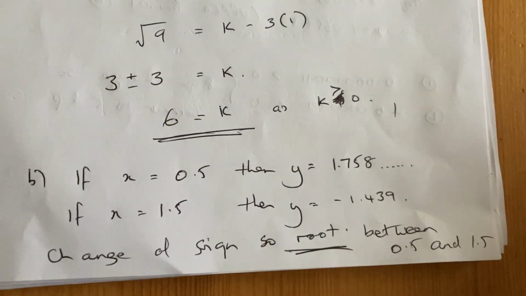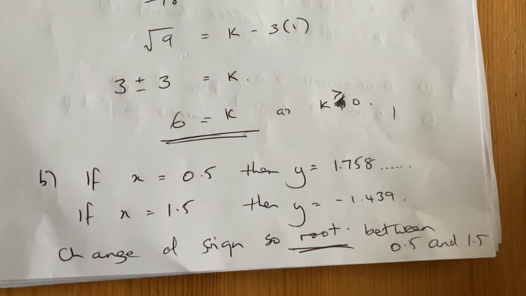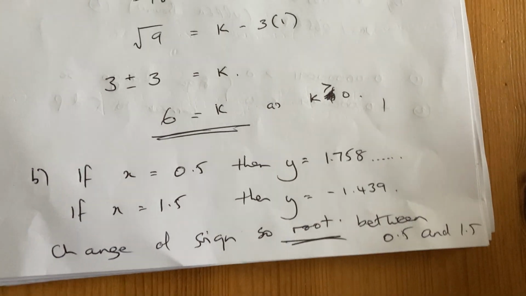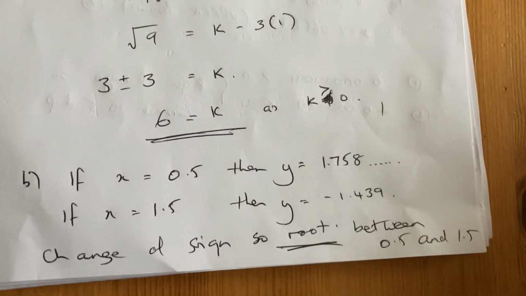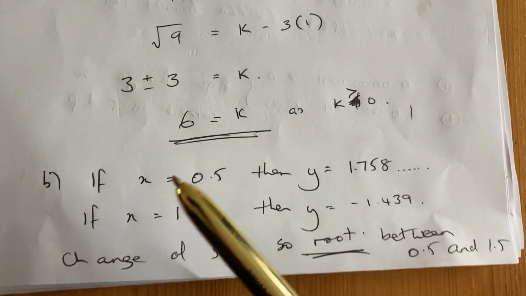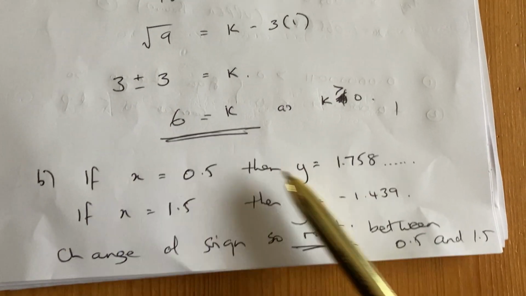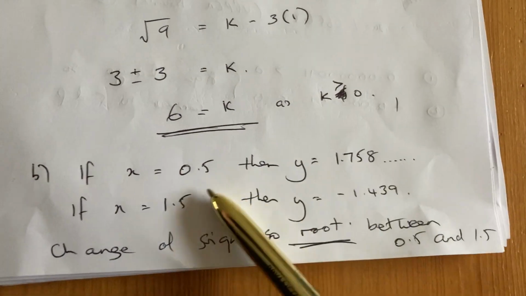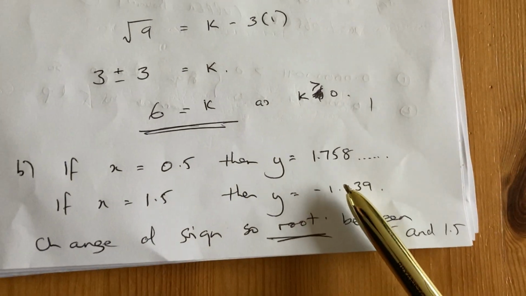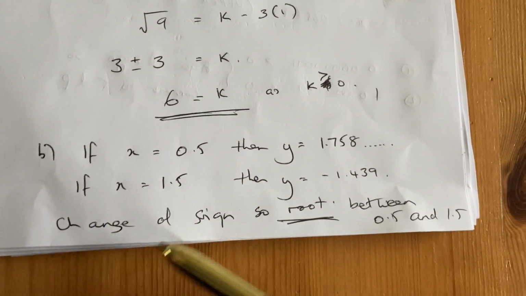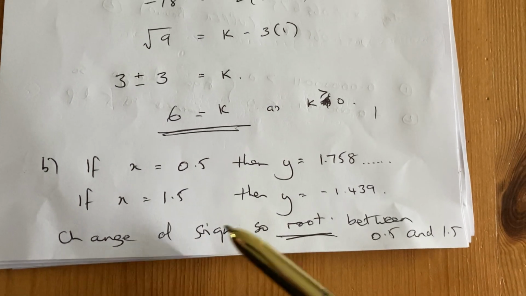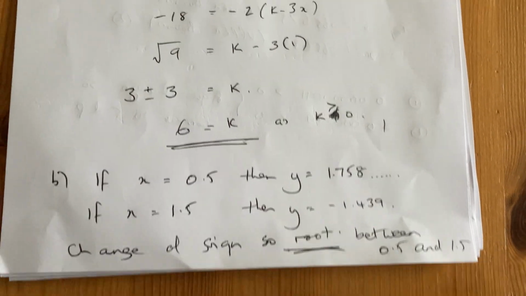In part B, you're using the change of sign technique. If the line does go through the x-axis, then either side of the crossing point, one will be a positive y value and one will be a negative y value. So if you put 0.5 in and you get a positive value for y, and if you put 1.5 in and you get a negative value for y, that means that the line has got to go through the axis, so there is a root there between 0.5 and 1.5.